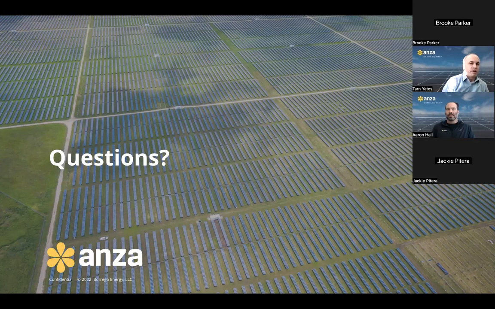All of the tools that we're making available through Anza were born out of work that we did for our development company and optimizing those projects. We basically found, when we were doing that work, that module selection had a big impact, and then system size, right-sizing the system, had a large impact on the NPV, or the value of the project.